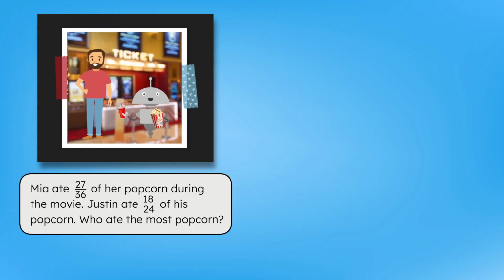Mia ate 27/36 of her popcorn during the movie. Justin ate 18/24 of his popcorn. Who ate the most popcorn?